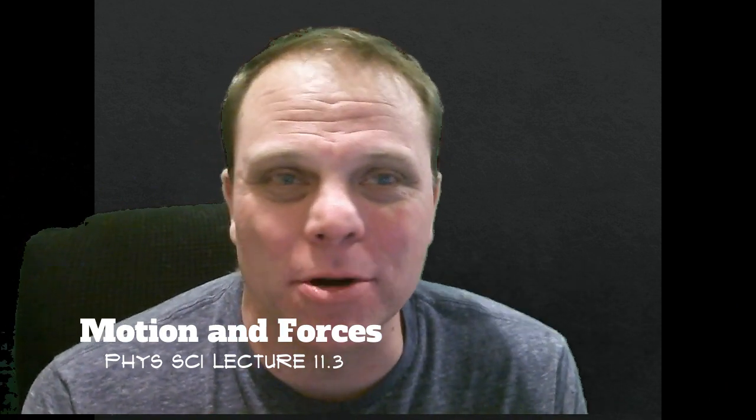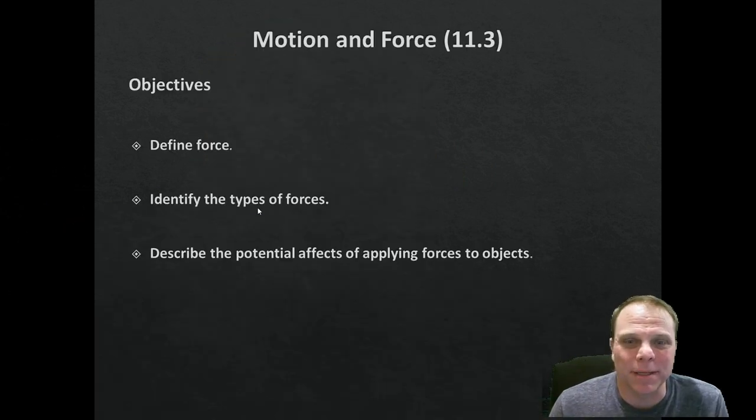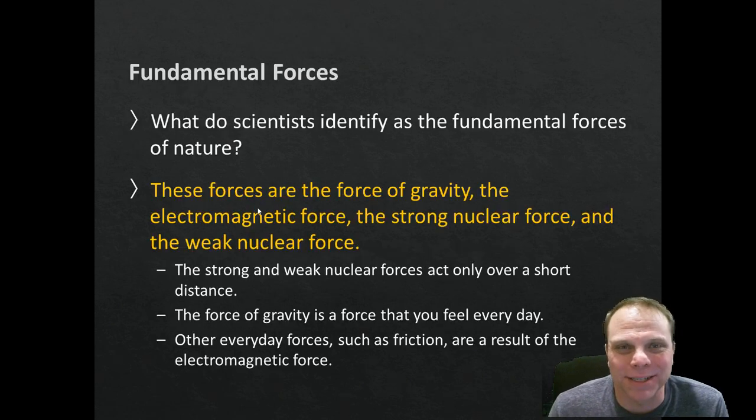Okay, so we've been talking about motion with velocity and acceleration. Today we're going to get into something called force. Let's explore this topic today. We're going to be defining force, identifying different types of forces, and then describing the potential effects of applying forces to objects.